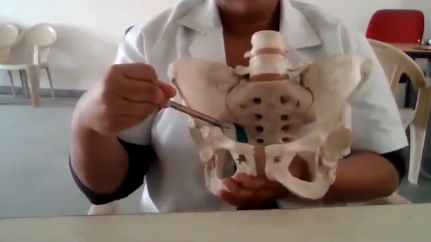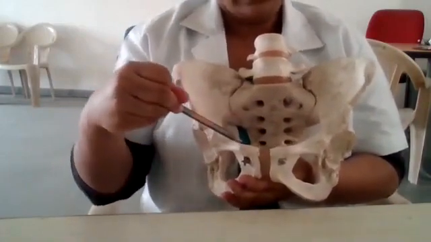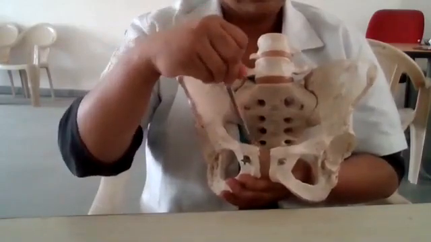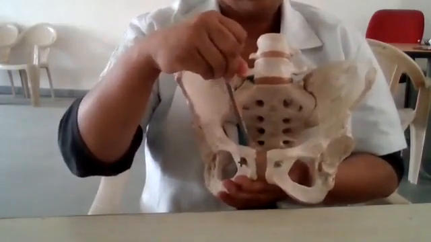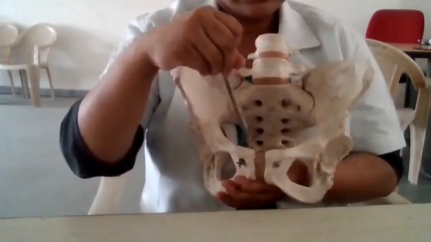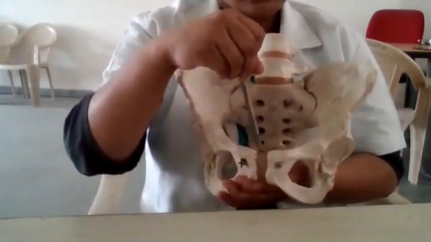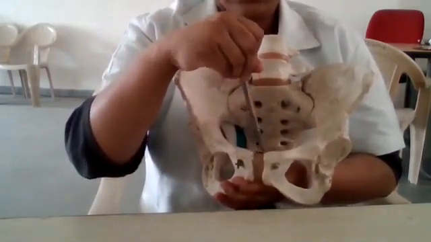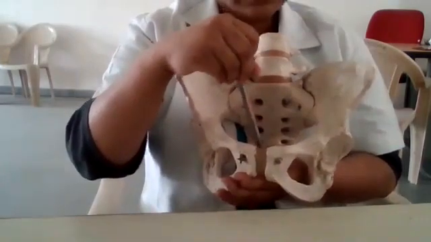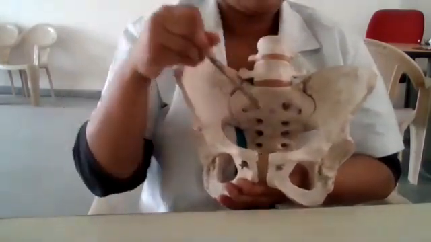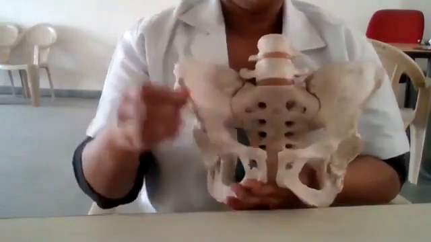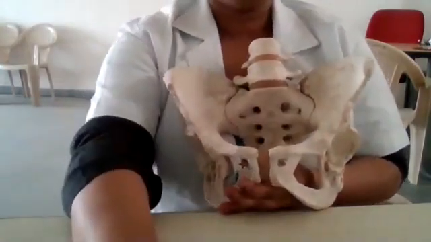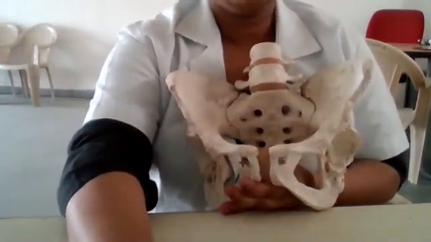Then this is the superior ramus of the pubic bone. Then here the upper inner border of the body of the pubic bone. The last one is the upper inner border of the symphysis pubis. So these are the 8 landmarks in the pelvic brim or pelvic inlet. It is very important.